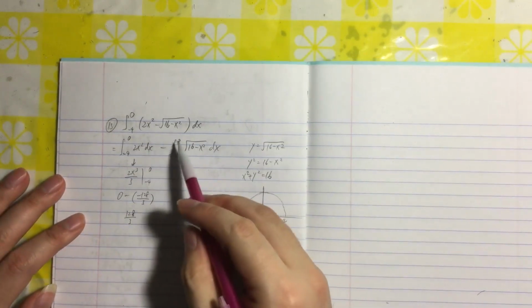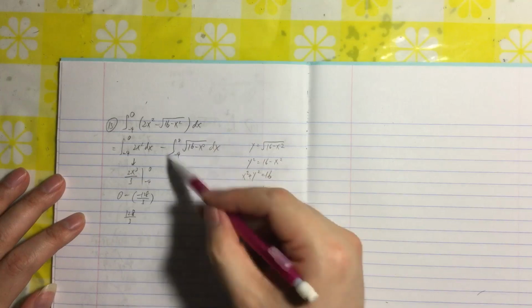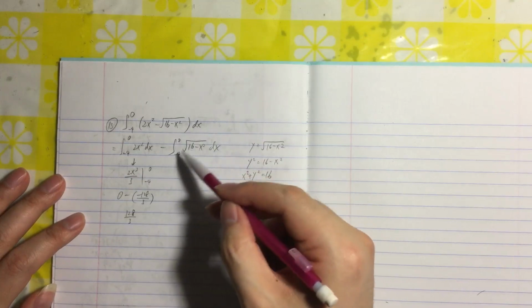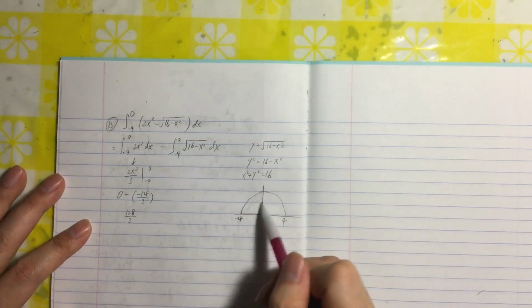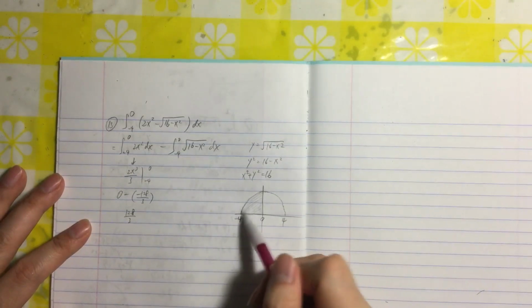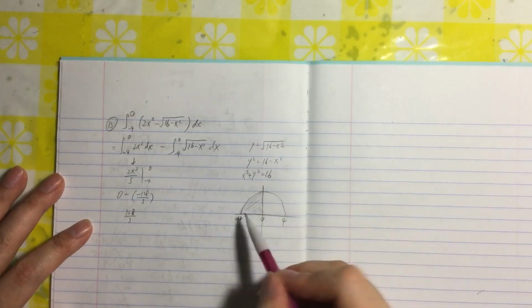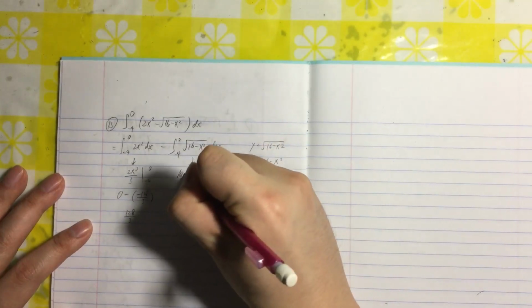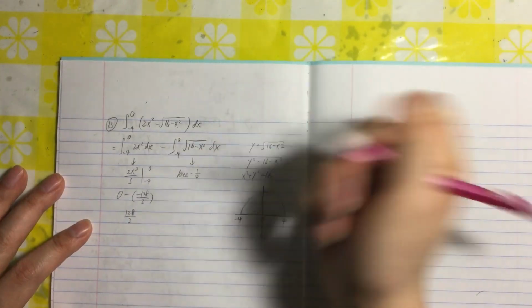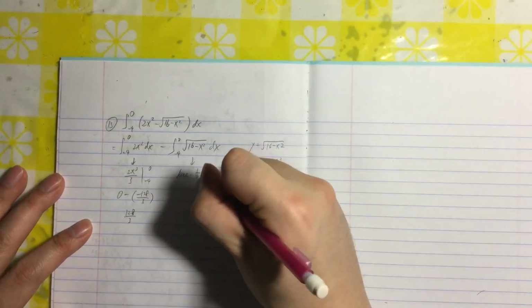For this integral, we're looking for area under the curve from -4 to 0. So that's what we are looking for here. This is a quarter of a circle. Area of a circle is pi r squared. So take a quarter times pi r squared.